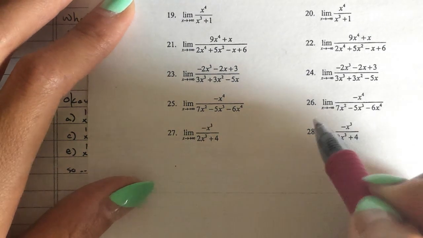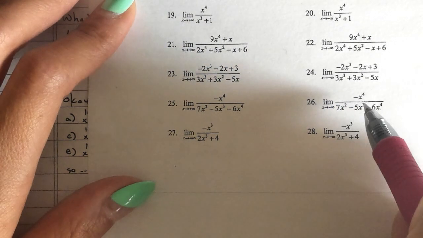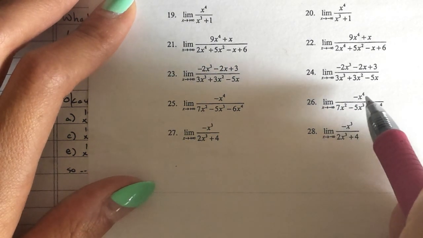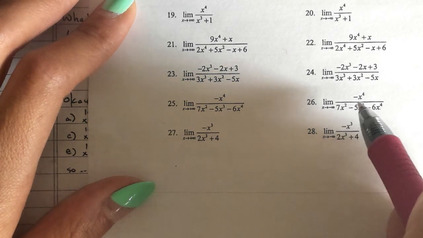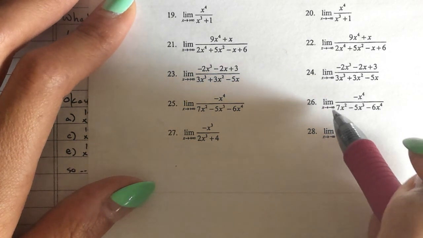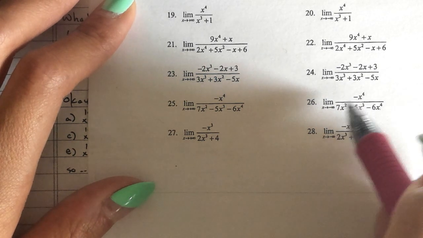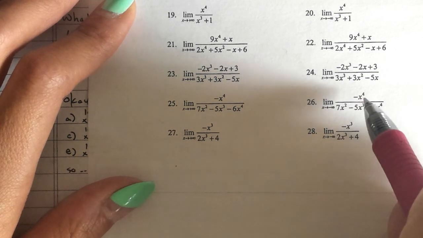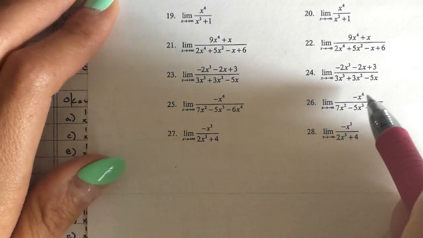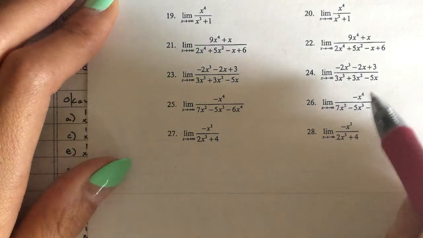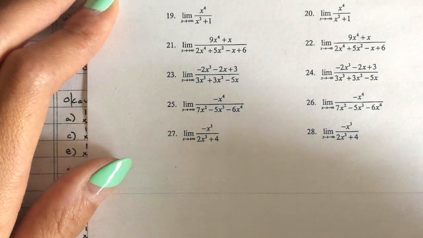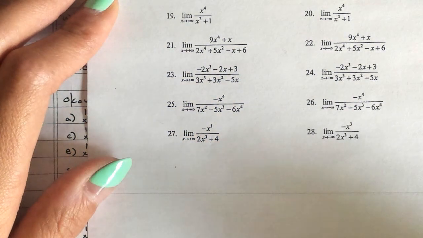Okay, so the principle of dominance is when we look at it, I'll skip to one way down here. When we look at it, this is really negative x squared over 7. When we take the principle of dominance, and there's a negative negative, it's x squared over 7. Well, what's x squared over 7 if we plug in infinity? Infinity squared is infinity, so the answer for 26 is infinity.